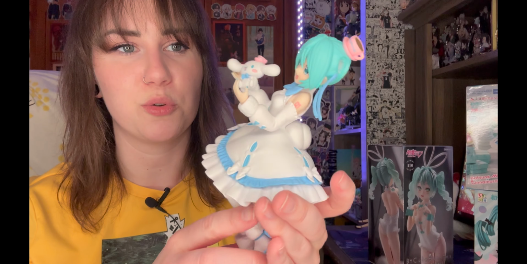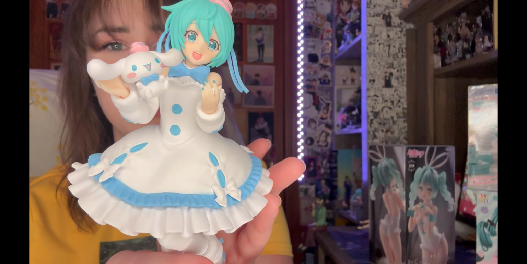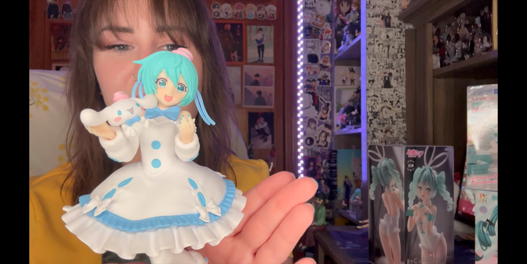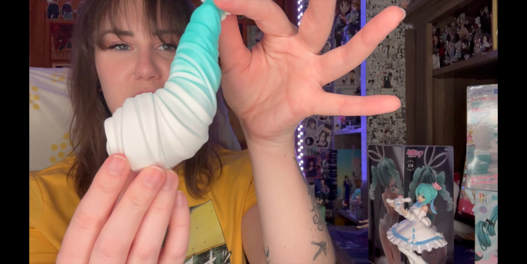This outfit's so cute. And look just how cute the cinnamon roll looks. And then she's got the little cinnamon roll hat too. Oh, this is cute. And I will say the hair pieces are crazy, but I love them. They have some denseness to them. Okay, so there are little spots in her dress that you also push the hair into.